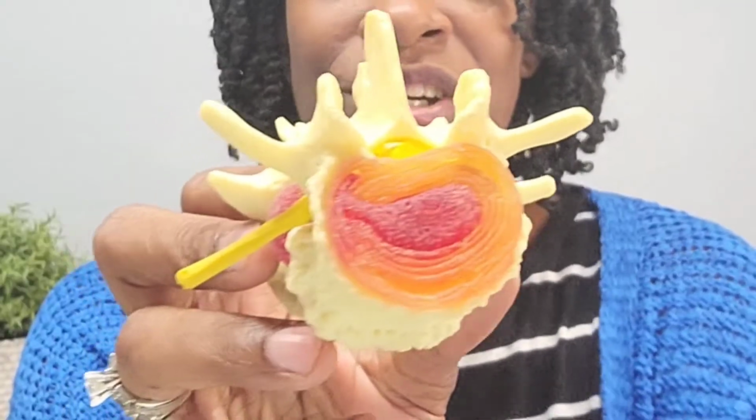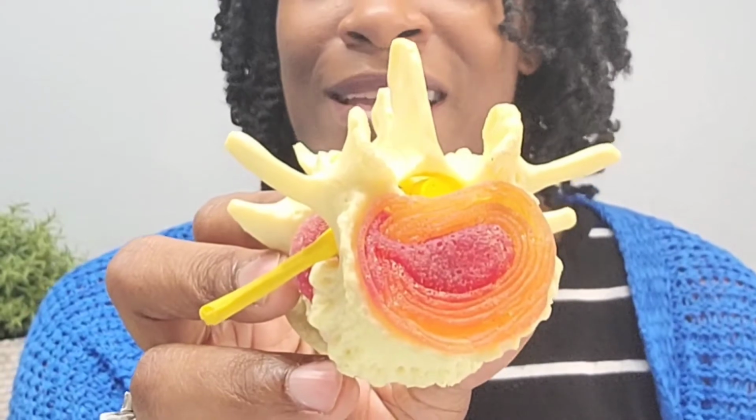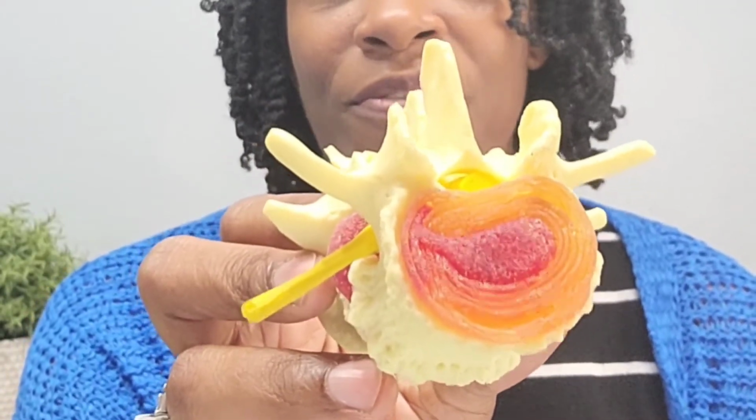You can actually herniate your disc due to trauma, such as a car accident or a sports injury, or just having long-term wear and tear that causes degeneration of the disc itself. I'm going to grab my little model here. Hopefully you can see it okay, but with a herniated disc, you see the soft jelly center has actually leaked through the outer fibers because there is a tear in the outer fibers.